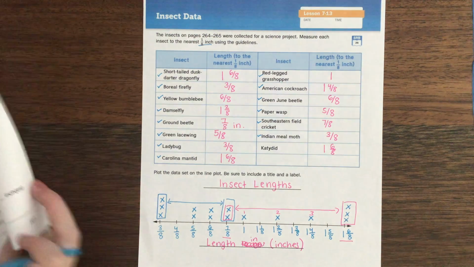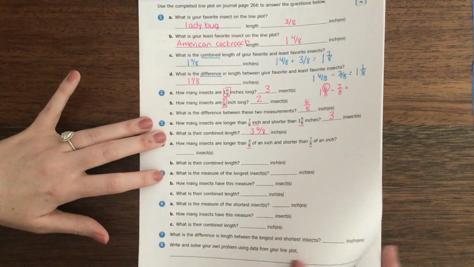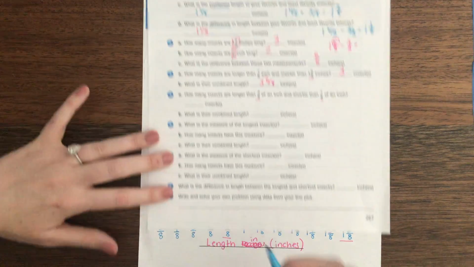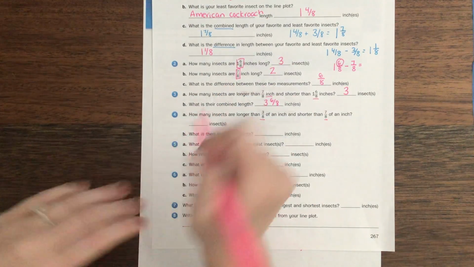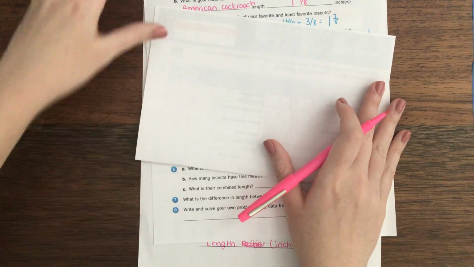So you were going to come back over here. How many insects are longer than 3/8 of an inch and shorter than 7/8 of an inch? And we figured that out. It's 4. 4 insects. Let me switch back to my pink pen. What is their combined length? So this is where I'm going to get my scrap paper again, so I can make it nice and big for you guys.